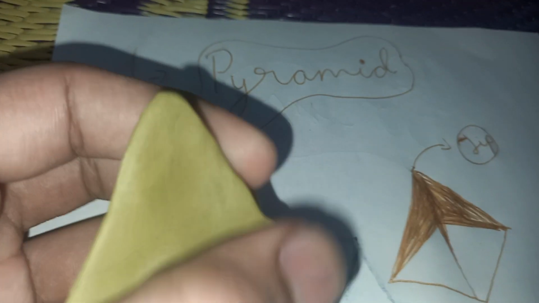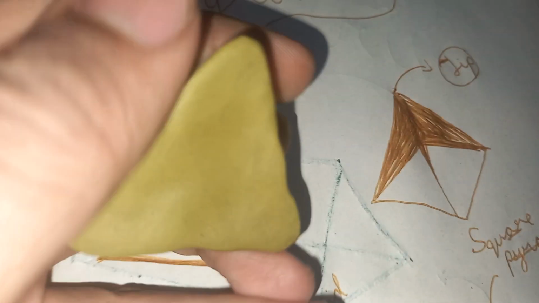There are different types of pyramids. One is the triangular pyramid, the other is the square pyramid. The triangular pyramid is here, and the square pyramid you are going to find in Egypt. Do you know how the type of the pyramid depends? It depends on the base. If the base is a triangle, it is a triangular pyramid. If the base is a square, it is a square pyramid. If the base is a pentagon, it is a pentagonal pyramid.